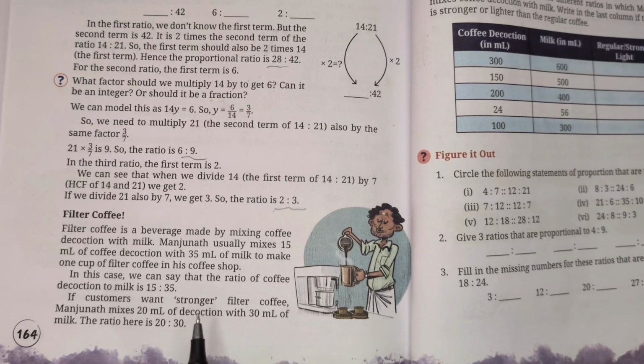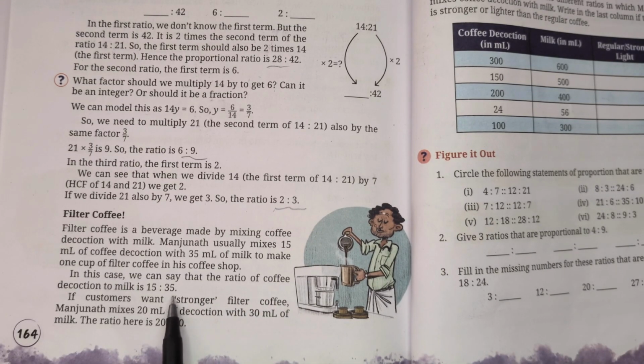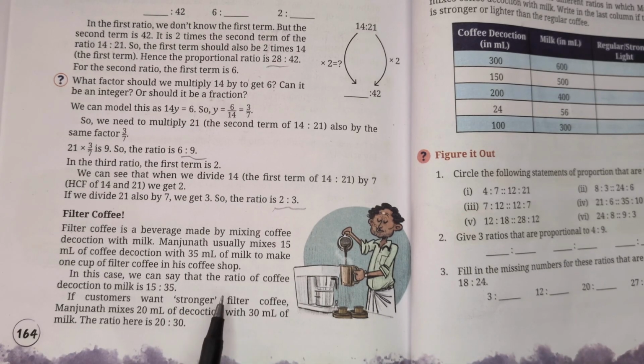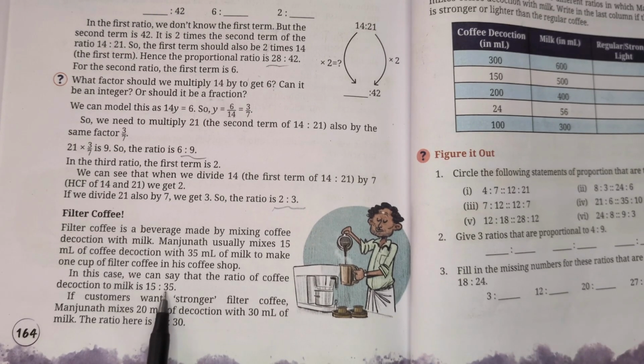Filter coffee. Here he is giving the normal coffee or regular coffee, the ratio 15 is to 35. That means for 50 ml coffee, out of that, 15 ml coffee liquor and 35 ml milk. 15 is to 35.